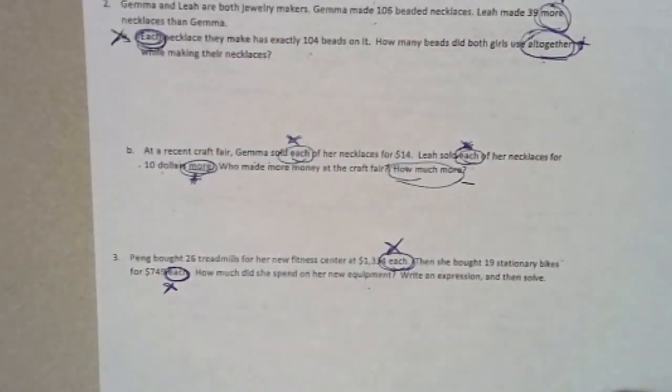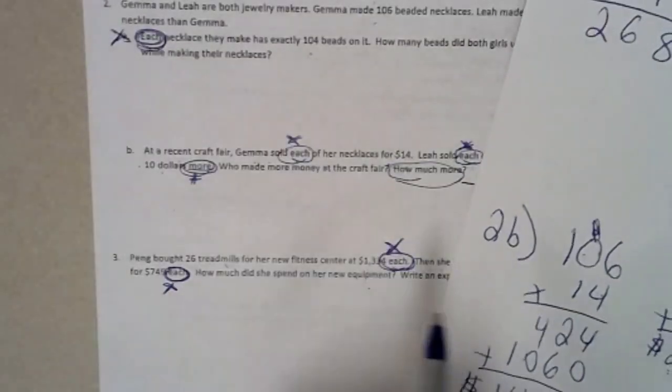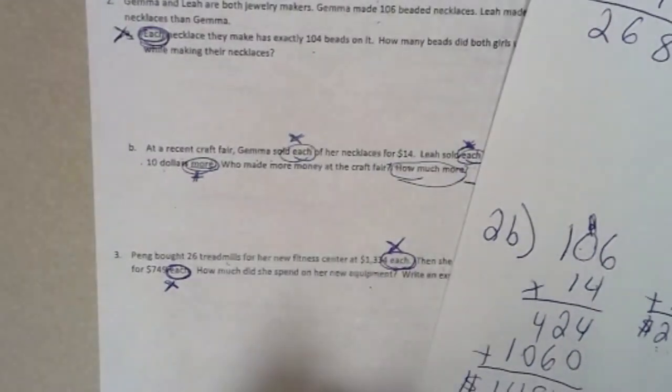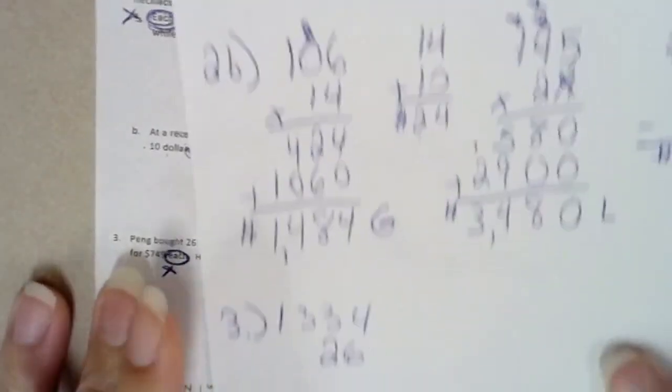First, we're going to have to figure out how much she spent on treadmills, then figure out how much she spent on her bikes, and then we're going to add those together to figure out how much she spent on all of her new equipment. So let's take her treadmills first. So this is number 3. Each treadmill was $1,334, and she bought 26 of them.